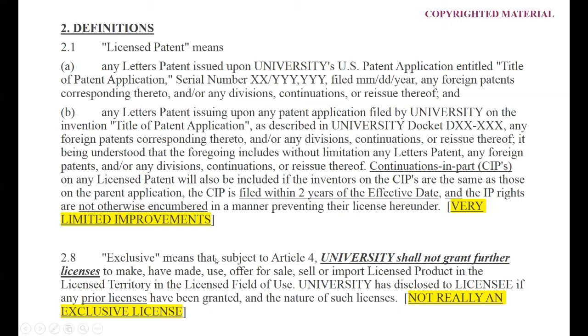A second point is what is meant by exclusive license. This is an exclusive license, but it's not really an exclusive license. Here's what exclusive means. It means that the university will not grant further licenses, and that they'll disclose any prior licenses that have been granted.